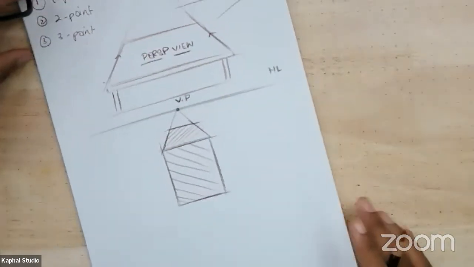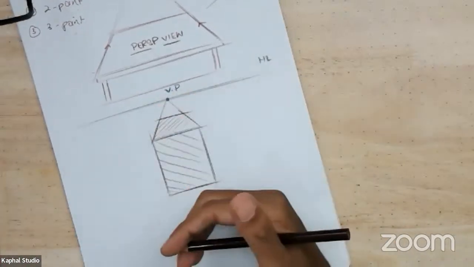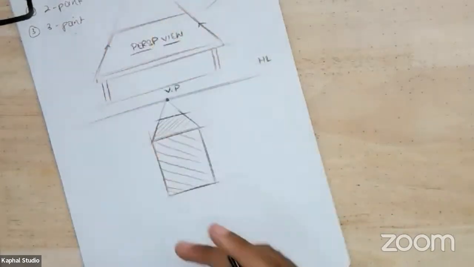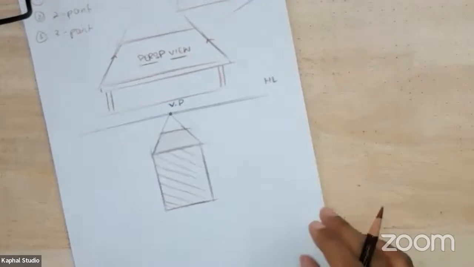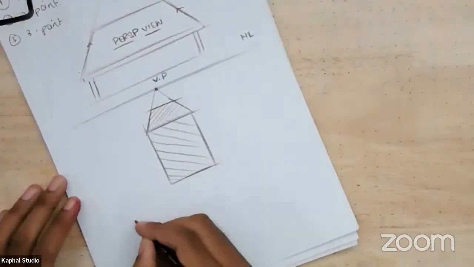ओके, नाउ so what do we need to do so that there is no convergence like this? So what we need to do is, suppose I'll draw a frame.